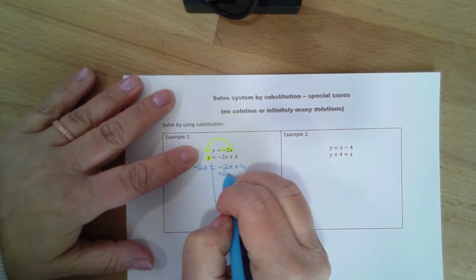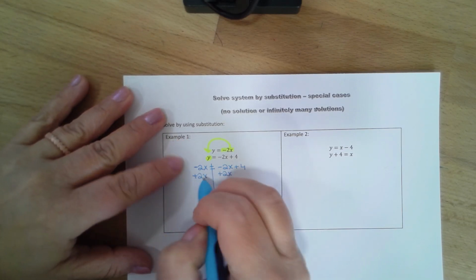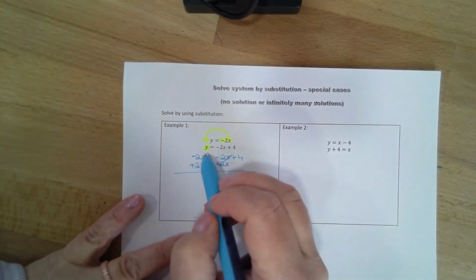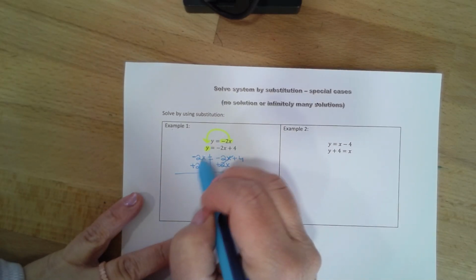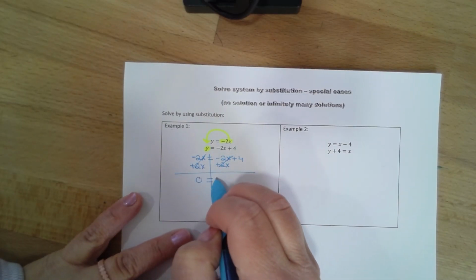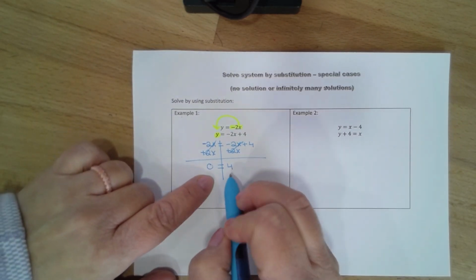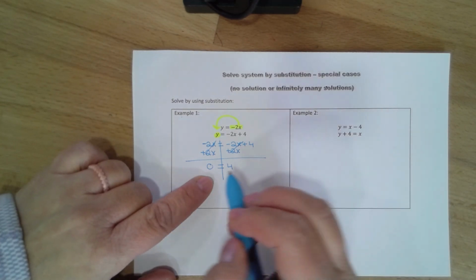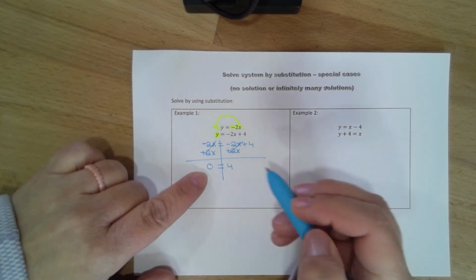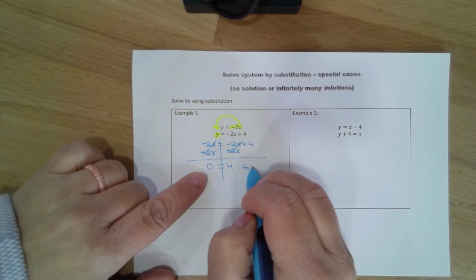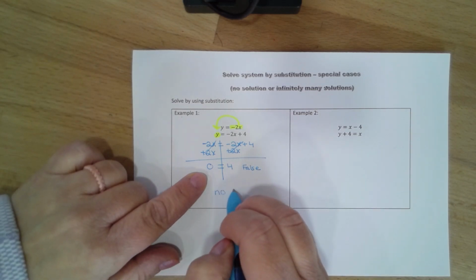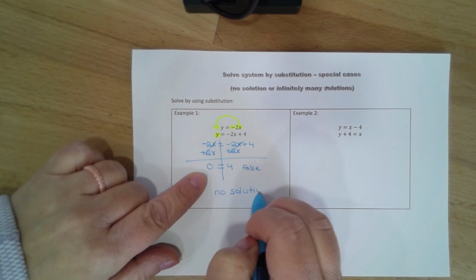I'm going to move this x over so I get nothing on this side. But notice what's going to happen. These are also going to cancel out, and I'm going to get 0 equals 4. So this is nothing new. You should be able to look at this statement and tell me, is it true or false? Does 0 equal 4? No. So it's a false statement. Therefore, there is no solution.